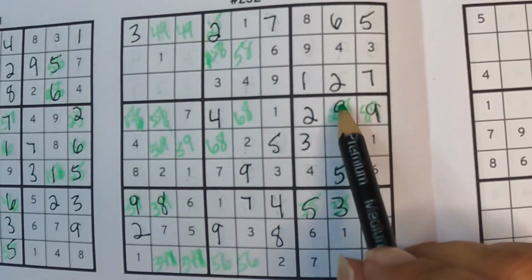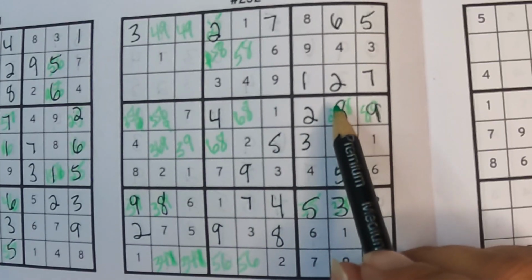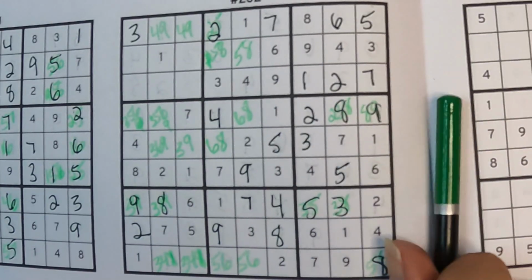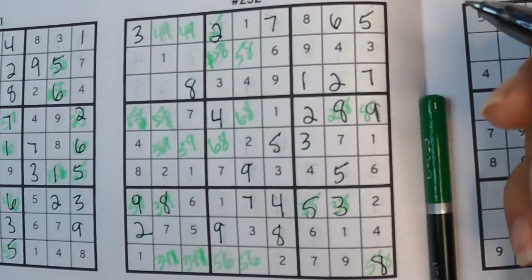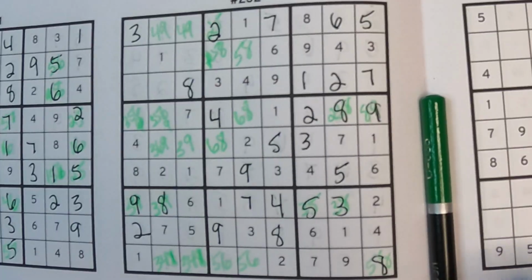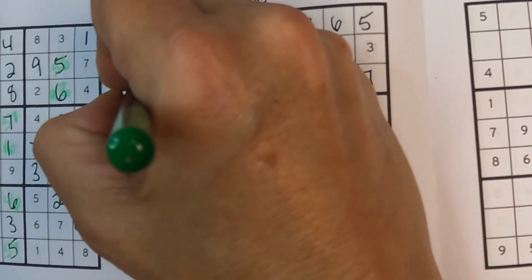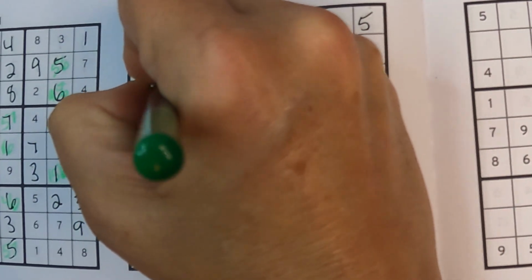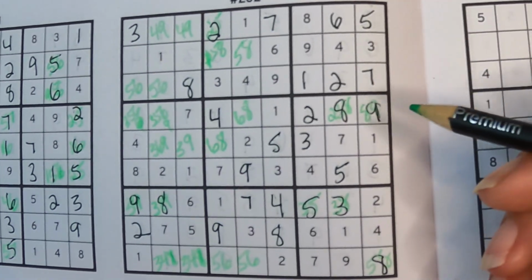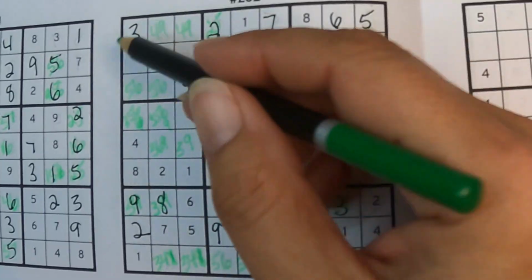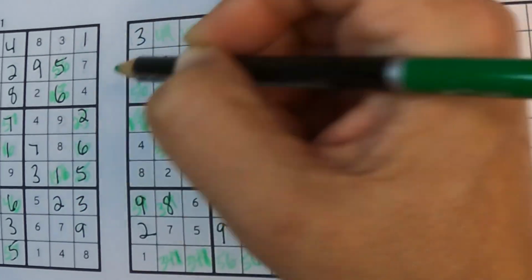For this row, we're missing 5, 6, and 8. We've got 5 and 6 here, so this is our 8. I don't see any other help. So 5, 6, 5, 6. With that 3, we can get rid of this 3.